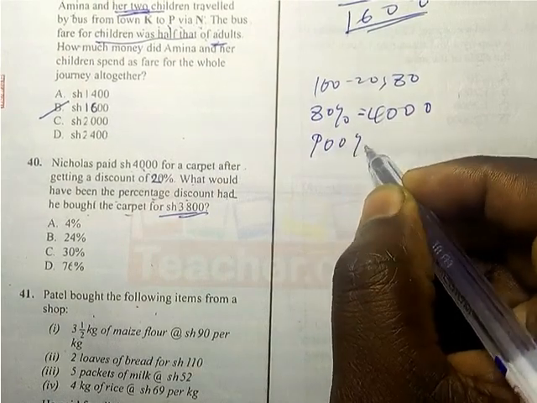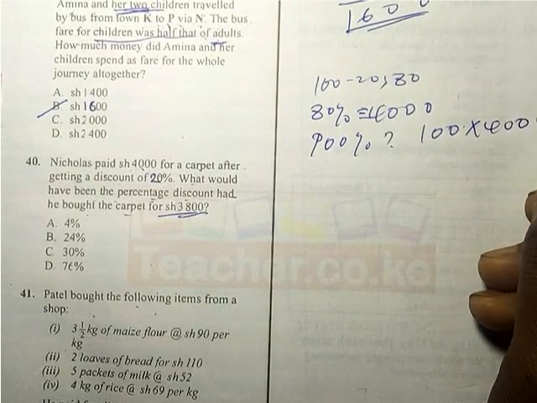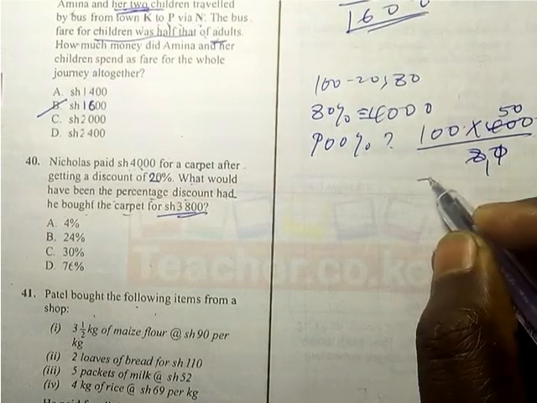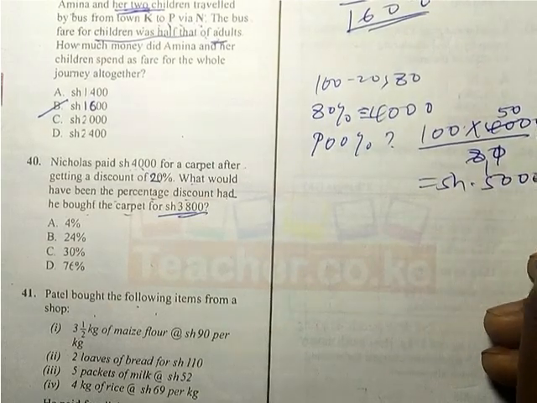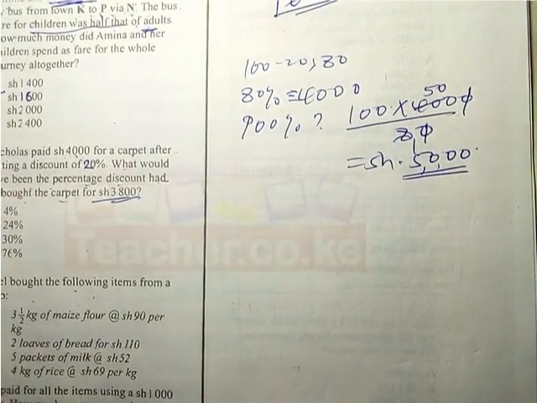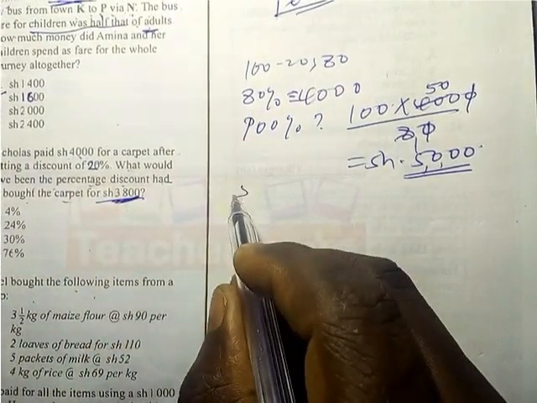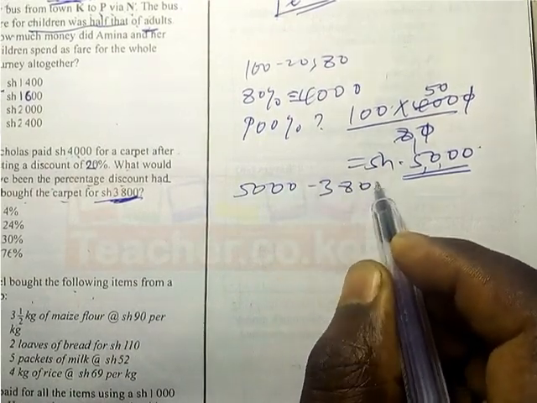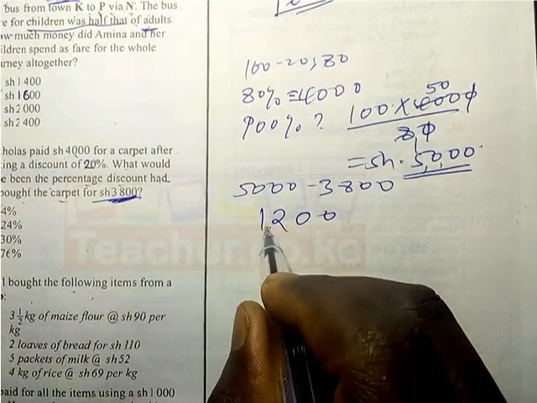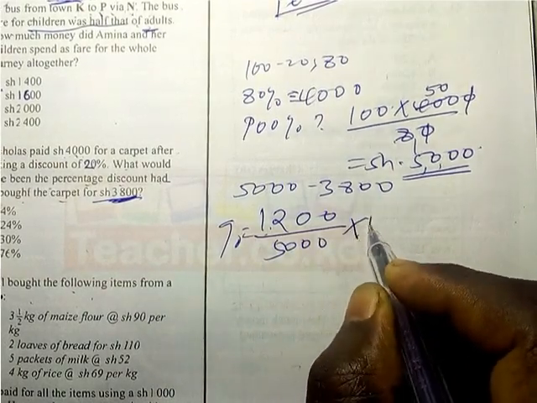100% was how much before that was taken off? It will be 100 times 4,000 divided by 80. So before the discount it was 5,000. So the market price was 5,000. So if he had paid 3,800, it is 5,000 minus 3,800. So he would have been given 1,200. Percentage discount is equal to discount over the original 5,000 times 100.